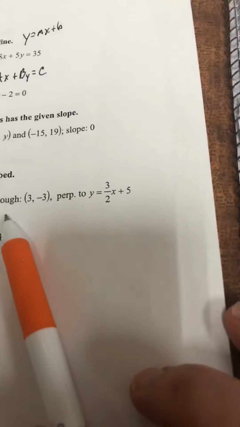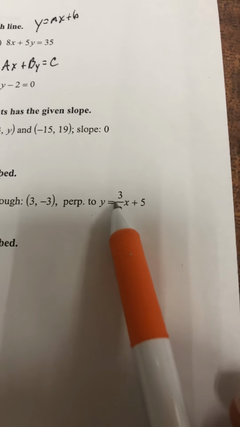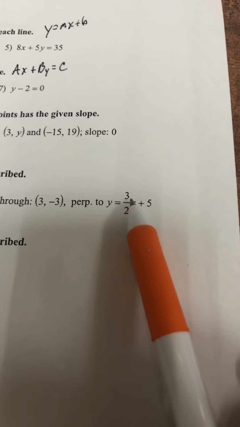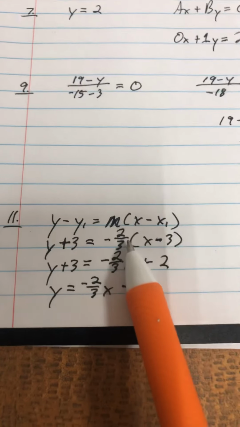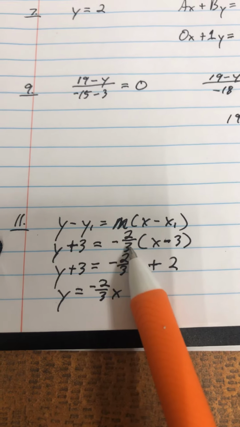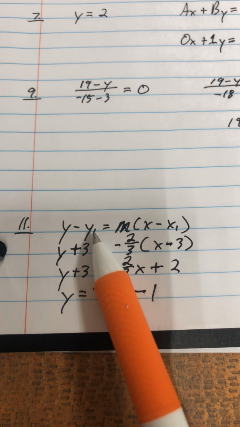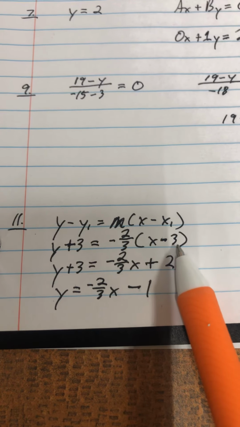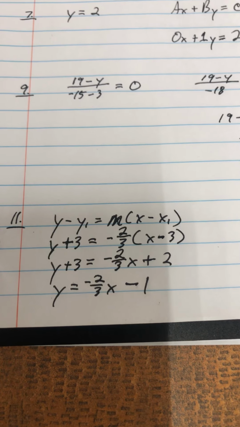And then last but not least, number 11, I have the standard form of equation of a line is described, and it's perpendicular to this. So I know that the slope that's perpendicular to this line is going to be the opposite inverse. So it's going to be a negative 2/3. So I use my point slope formula, and my new slope is negative 2/3. And then I have my y, which is a minus a negative 3, so it becomes plus 3. And then I subtract my x, which is a 3. So then I just work the problem out, and I end up getting y equals negative 2/3 x minus 1.